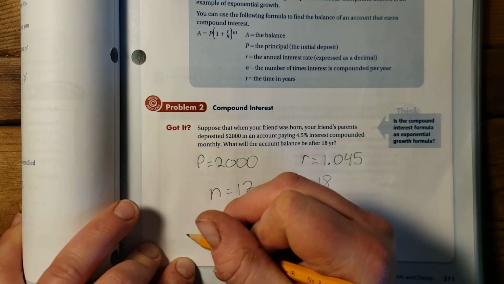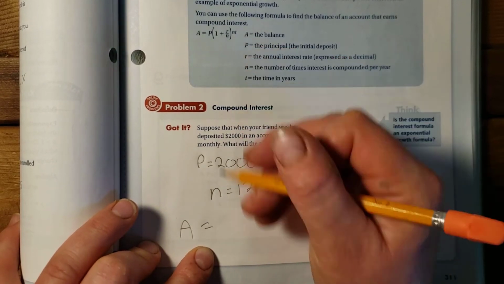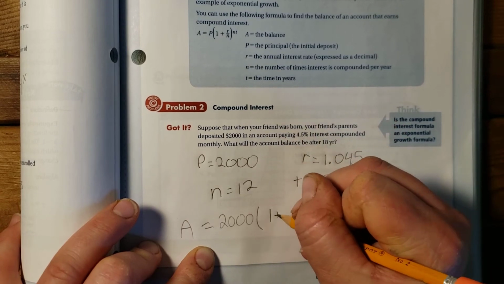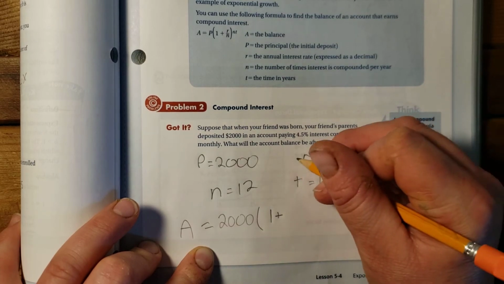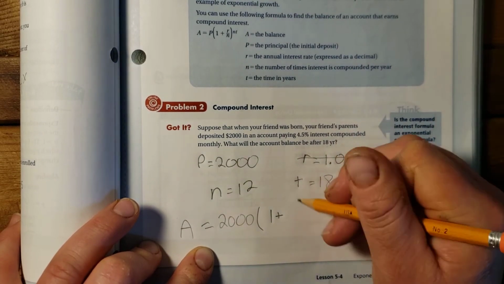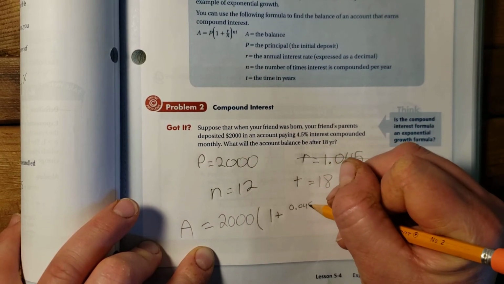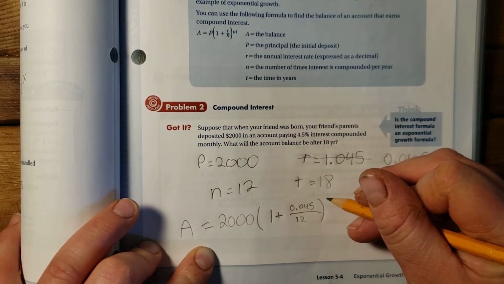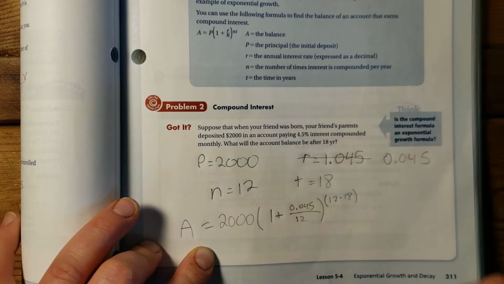All right, so let's just set it up. At this point, it's just a plug and chug kind of equation. So 2,000 times 1 plus, this is represented as a decimal, so we actually don't need this written this way. We can write it 0.045 divided by 12 to the power of 12 times 18.